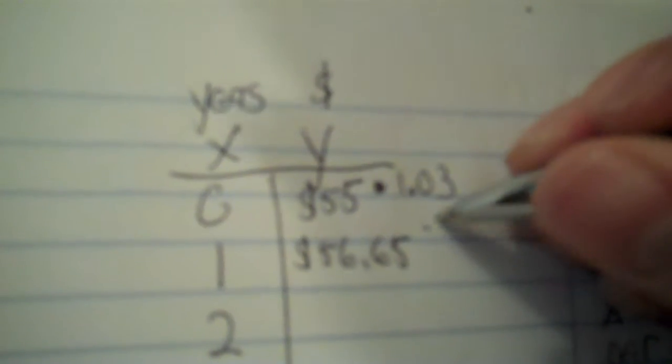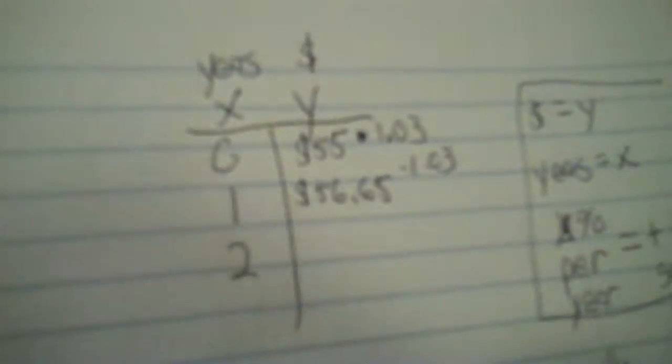You need not 0.03, you need to take 100% and add the 3%, or minus the 3% if it's going down. It was added there. So 55 times 1.03. So now it's $56.65 after 1 year. Then times 1.03, $58.35, because it would be 4 round up to 9.